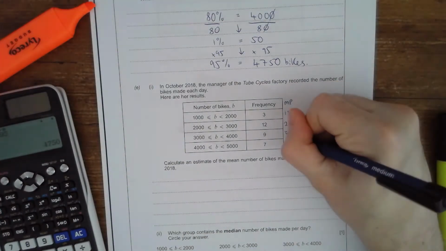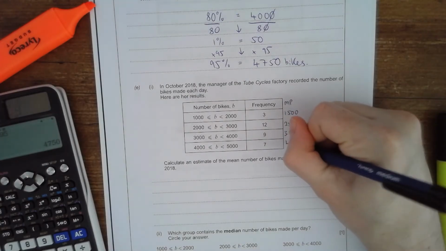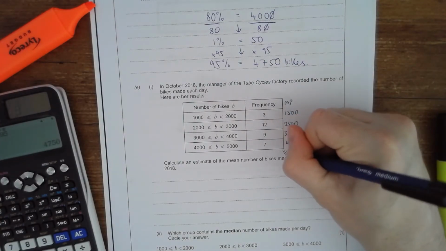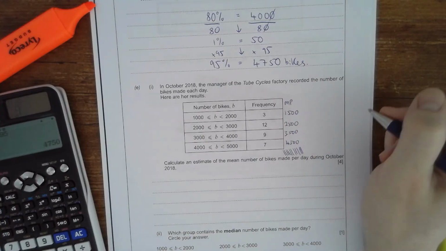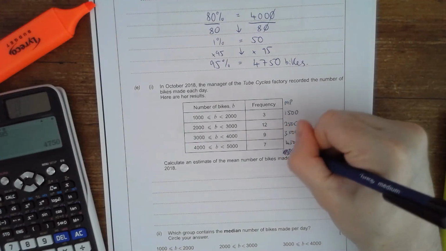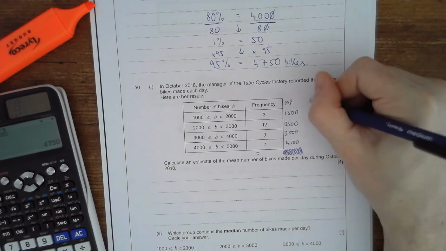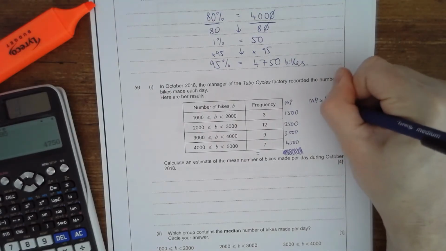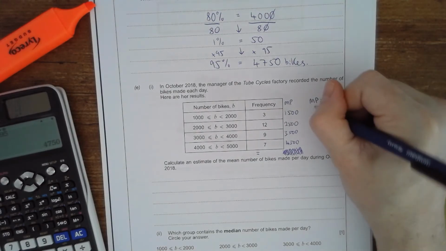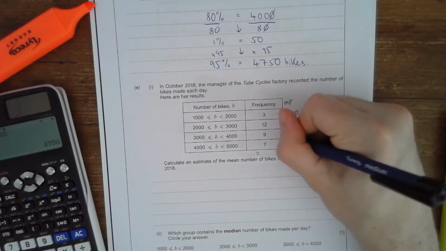2,500 similarly here, 3,500 and 4,500. Top tip for you, go and grey out underneath this new midpoint column. You never add up the midpoint column, but you will add up the frequency column, and we make another column called the midpoint times by the frequency, and you will add those together.